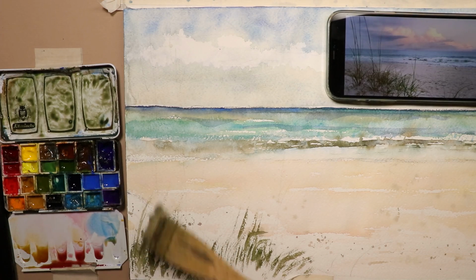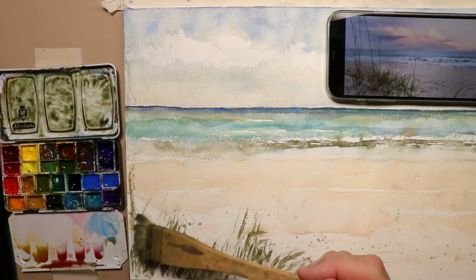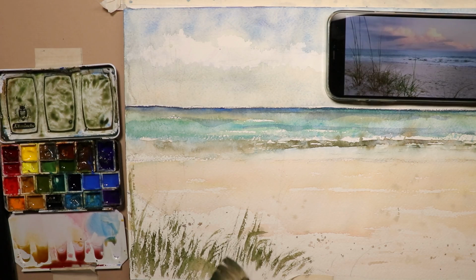So this is a really fun brush. You can create literally tons of details like this very quickly.